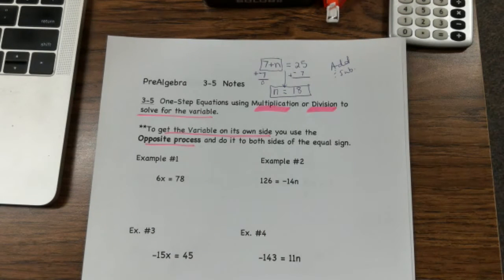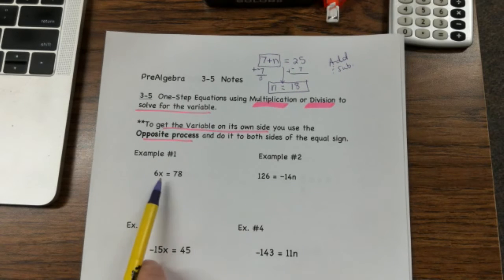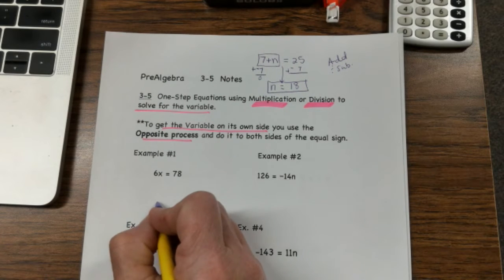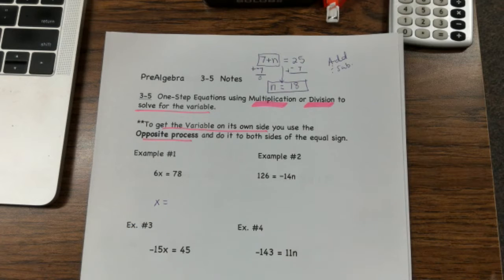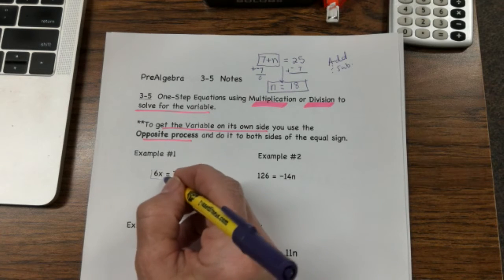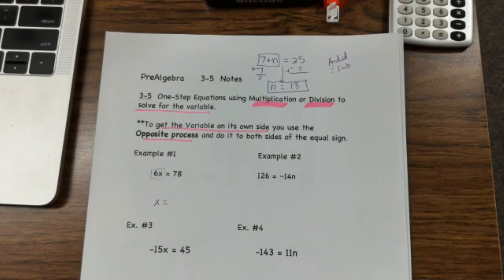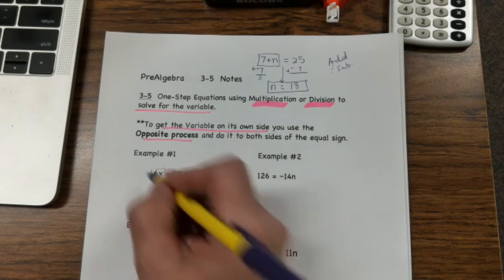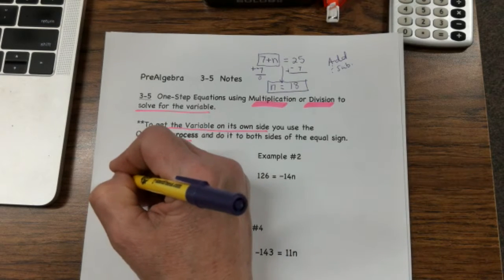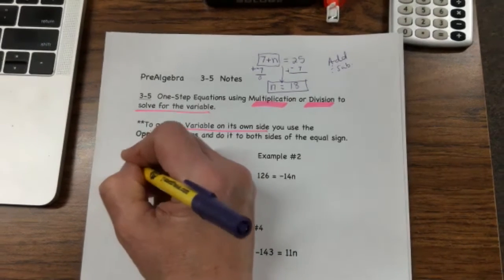So let's take a look at the first one just to see that you probably recall doing this before. So I look on the side with the variable knowing that at the bottom I want to have x equals something. So I'm dealing with this right here and I say, what type of problem is this? Okay, so this is a multiplication problem.